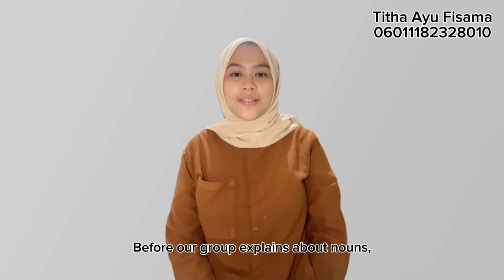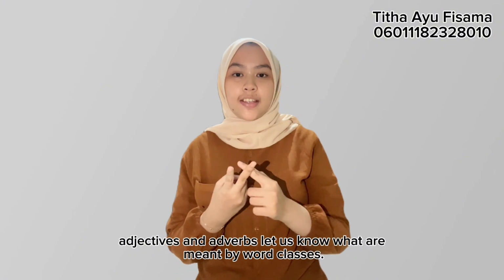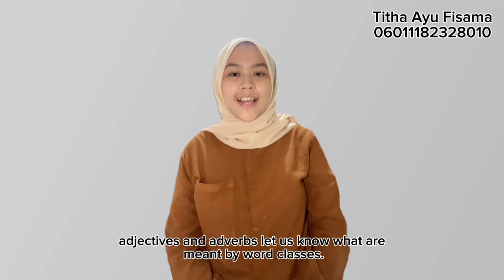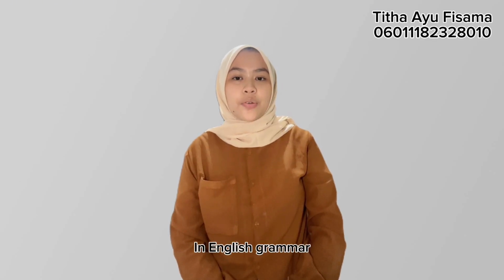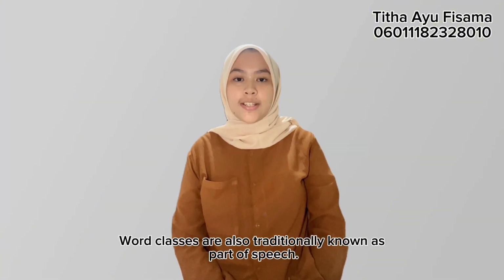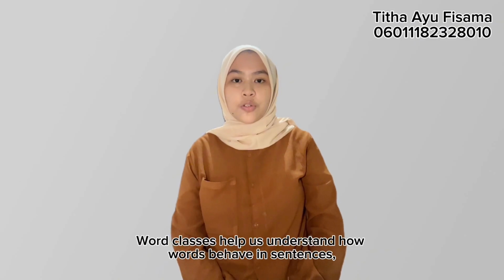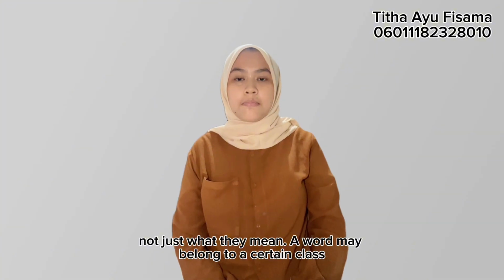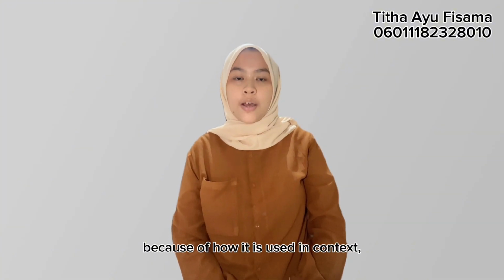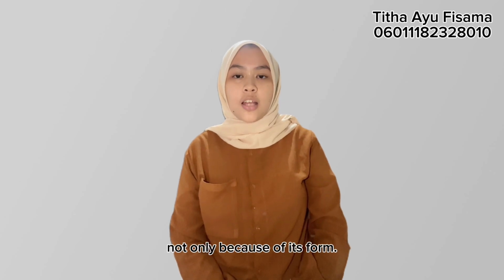Before our group explains about nouns, adjectives, and adverbs, let us know what is meant by word classes. In English grammar, words are grouped into different categories called word classes. Word classes are also traditionally known as parts of speech. Word classes help us understand how words behave in sentences, not just what they mean. A word may belong to a certain class because of how it is used in context, not only because of its form.